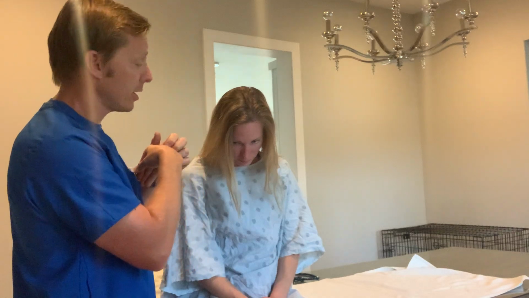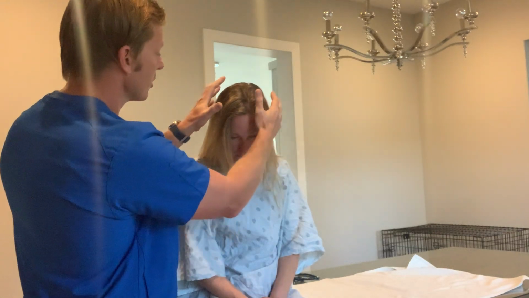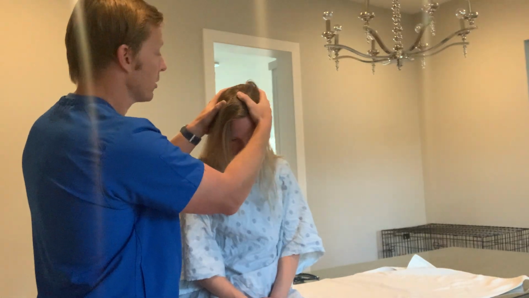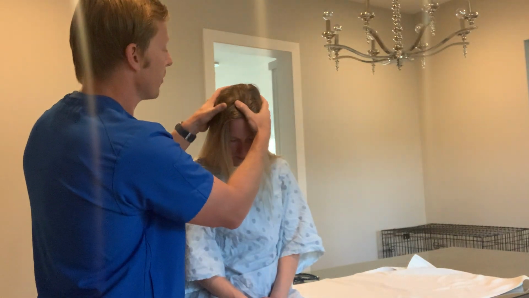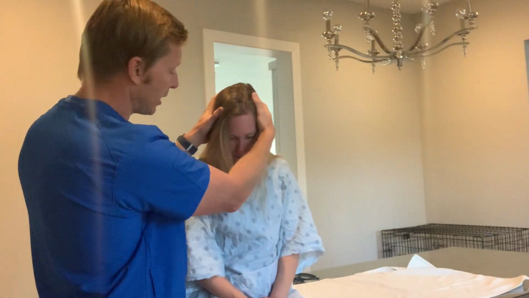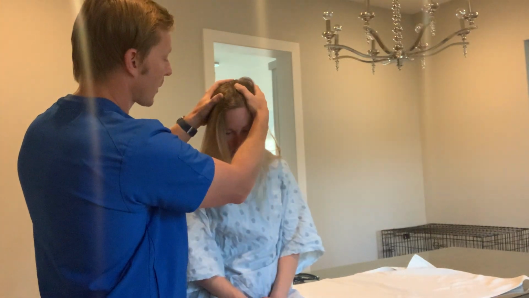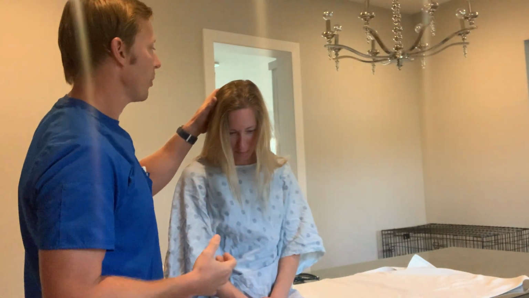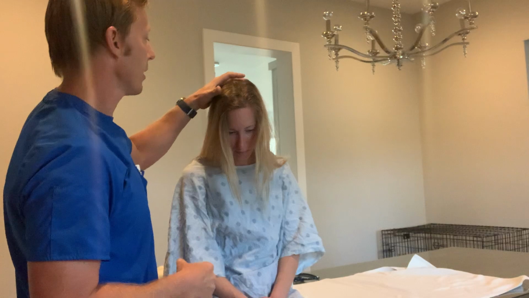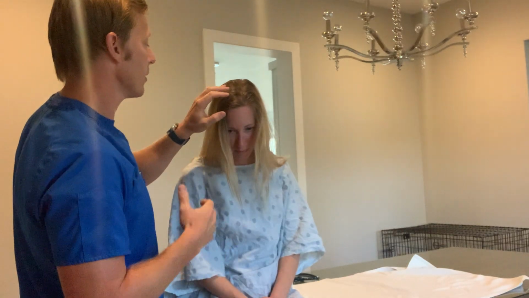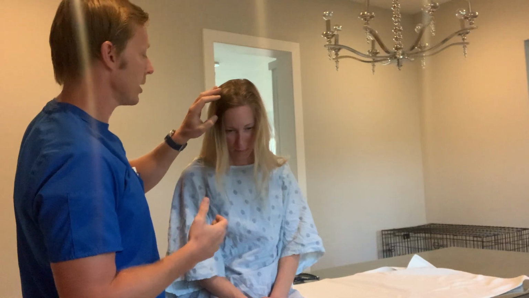I'm going to palpate the head. Ma'am, have you had any headaches recently? No. I'm going to palpate the head, feeling for symmetry, feeling for any bumps, feeling for any tenderness. I'm going to be noting the patient's face, noting any grimace with the palpation. And I note nothing at this time. Head seems to be no abnormalities noted at this moment.